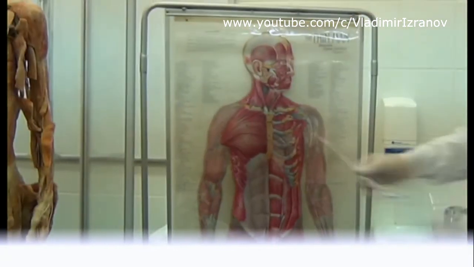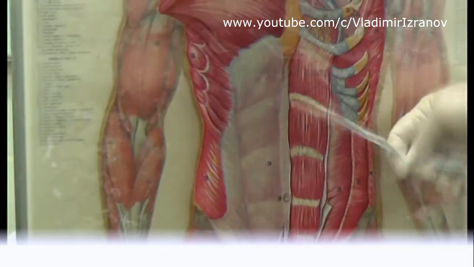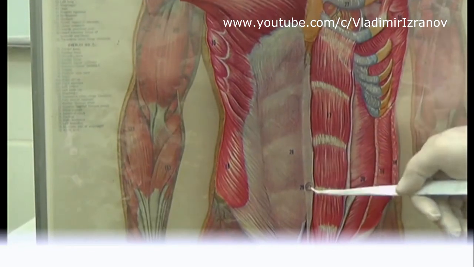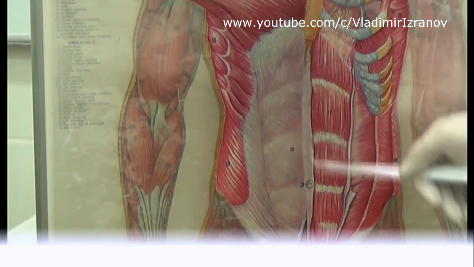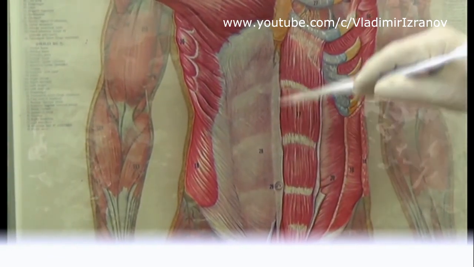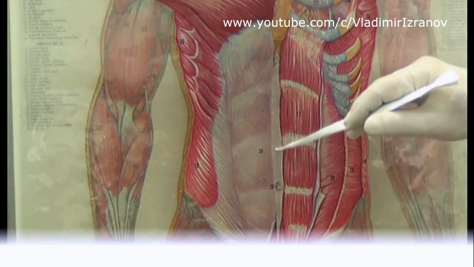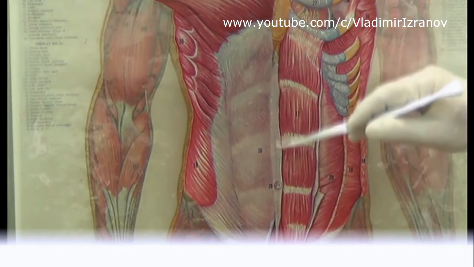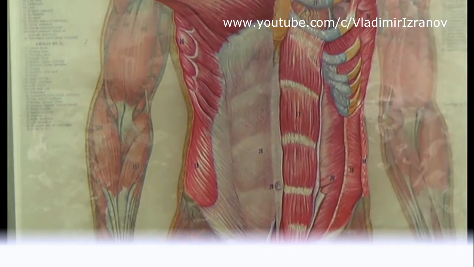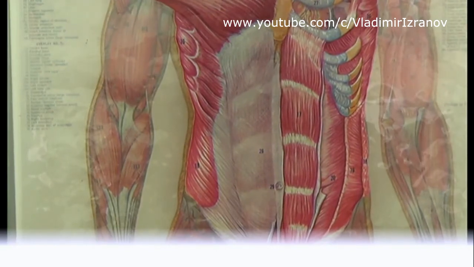Linea alba is very interesting part of the abdomen where is not many blood vessels, and so, for example, it's useful for surgical operation, for cutting here, to penetrate, to enter into abdominal cavity for fulfill some surgical operation.